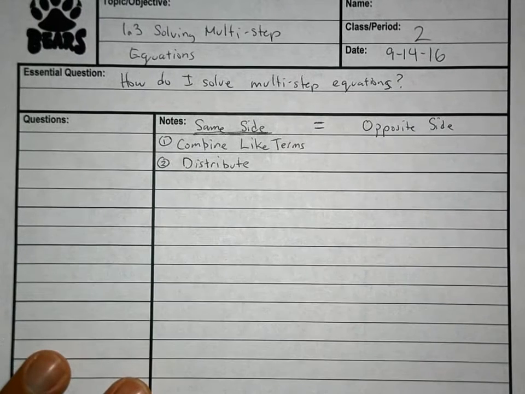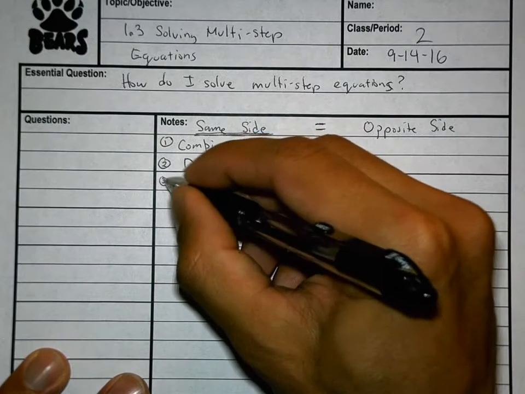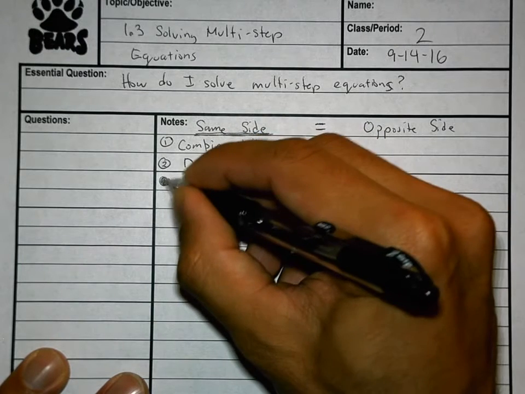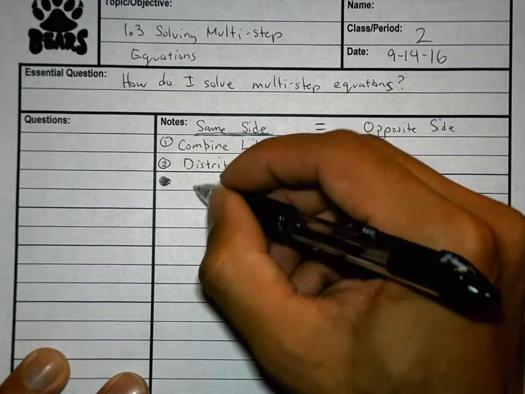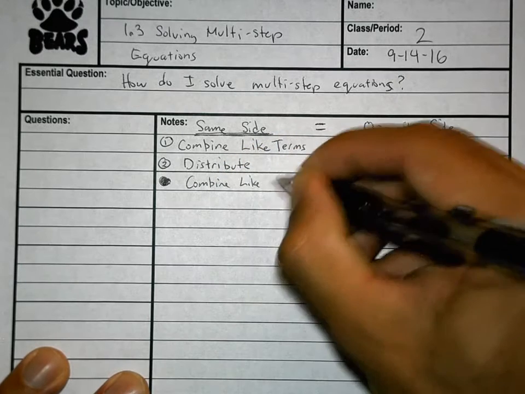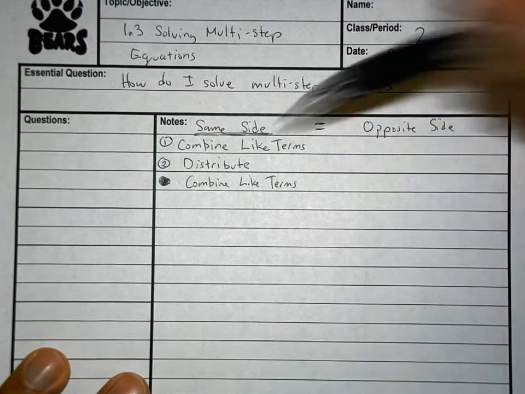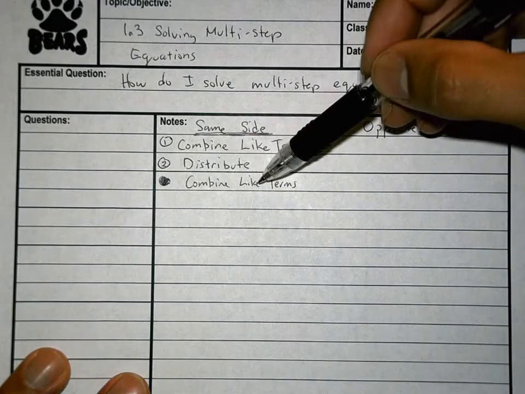After we distribute, we might be able to combine like terms again. So I'm going to put here distribute. Underneath distribute, I'm going to put a little dot right there, and I'm going to put combine like terms again. Because after you do this, you might be able to do this again.